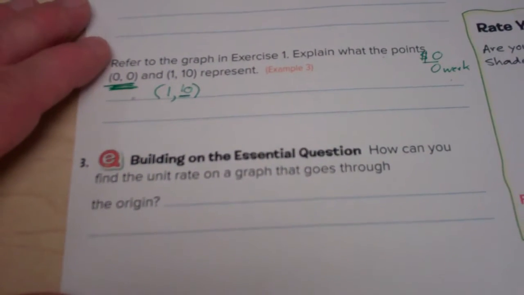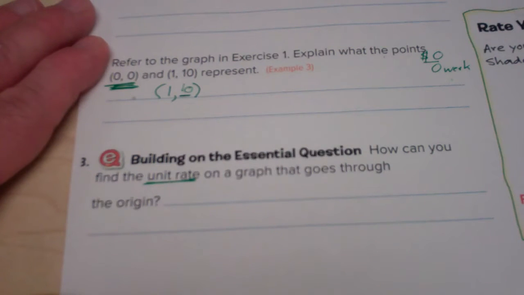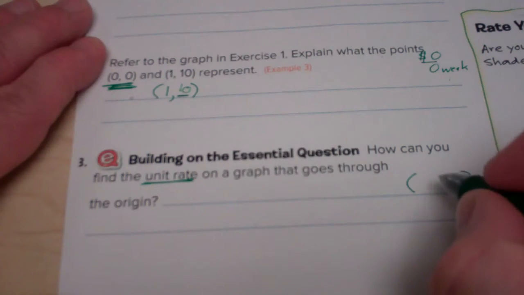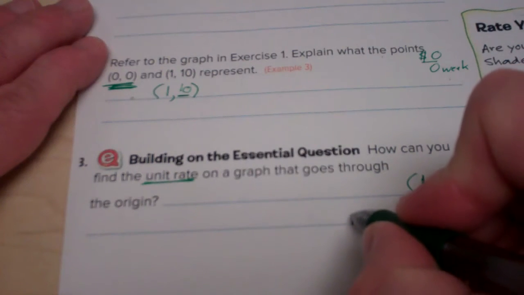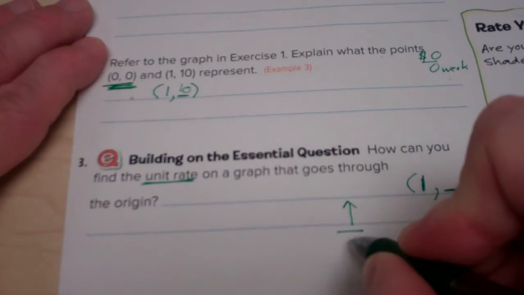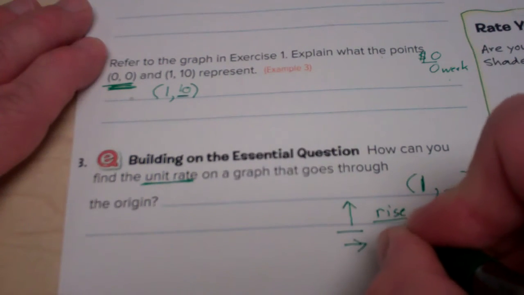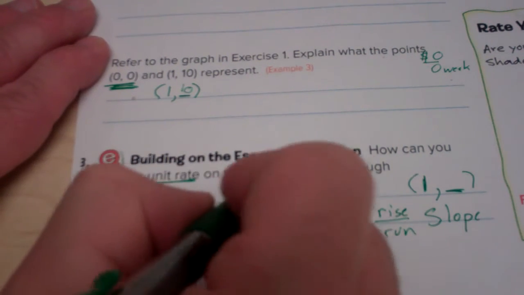And so we'll go to number 3. How can you find the unit rate on a graph that goes through the origin? How can you find the unit rate, how much for 1, on a graph that goes through the origin? Well, I just gave you one way. If you happen to see that it goes through the origin in a straight line and the first number of one of the points is 1, there's one way to find your unit rate. It's going to be right there. Another way is you can count it with the helicopter. You can count up how many it's going up and put that over how many it's going over. That's called rise over run. That's called slope.